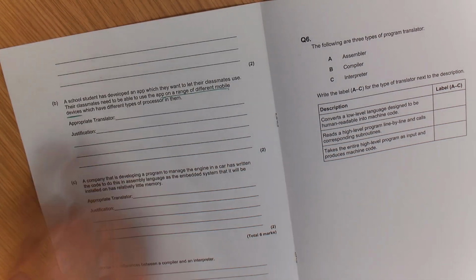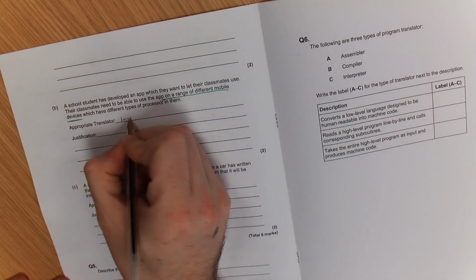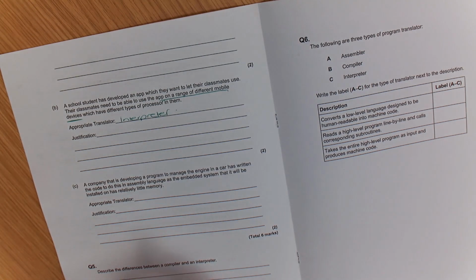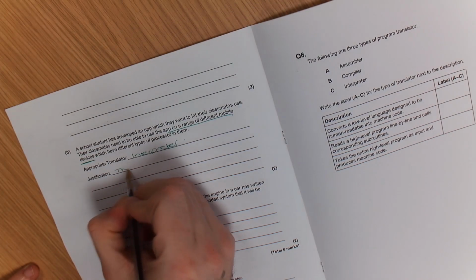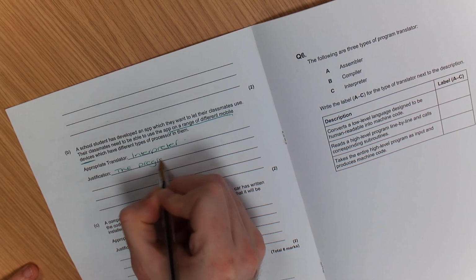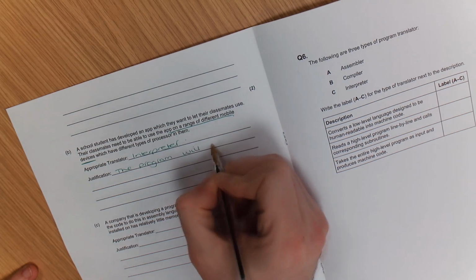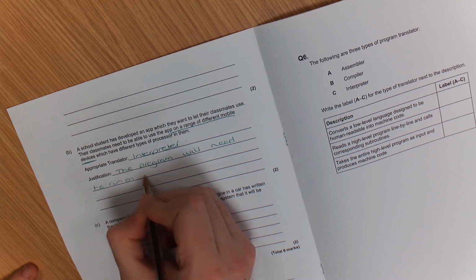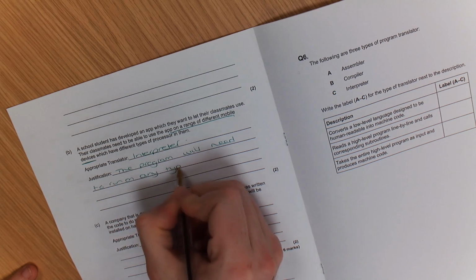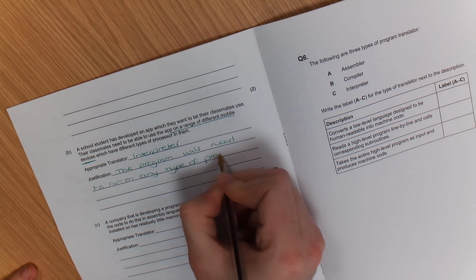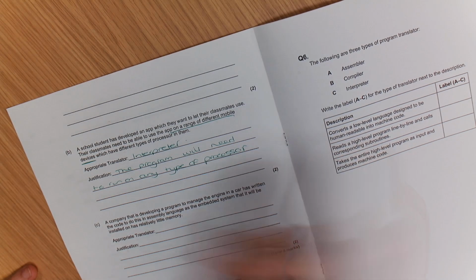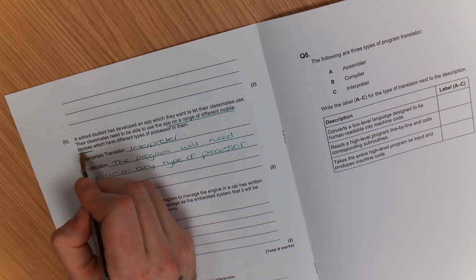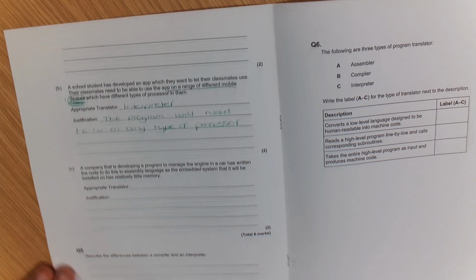So in this case, I would have used an interpreter, right? And my justification on it is that the program will need to run on any type of processor. Okay, it needs to be able to run on all different types of machines. That's the key thing there. They wouldn't put that into the exam saying there's multiple devices otherwise.